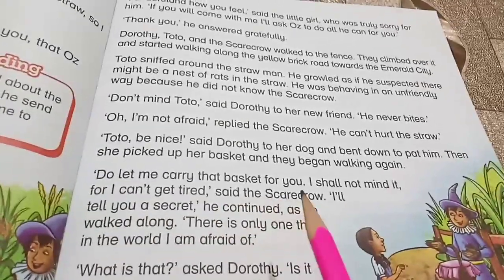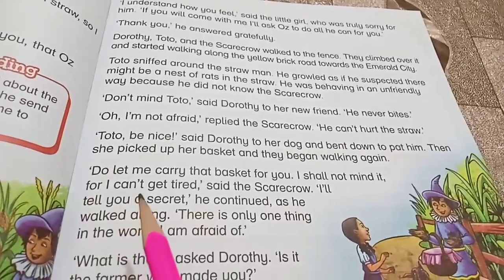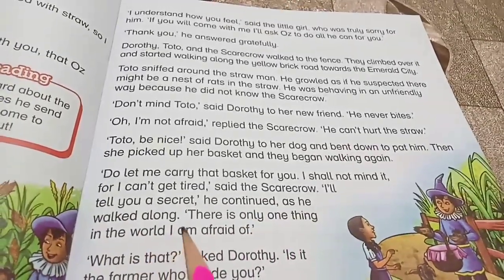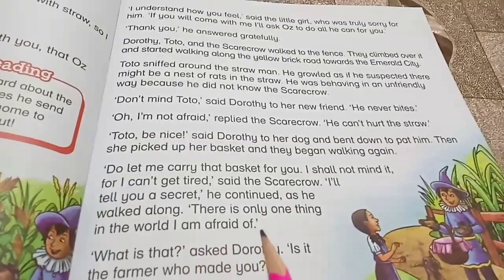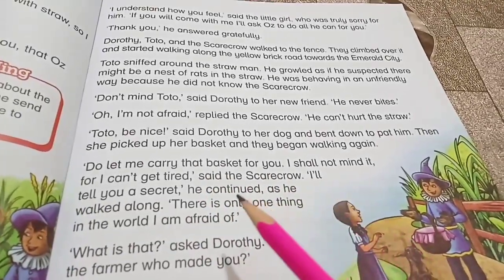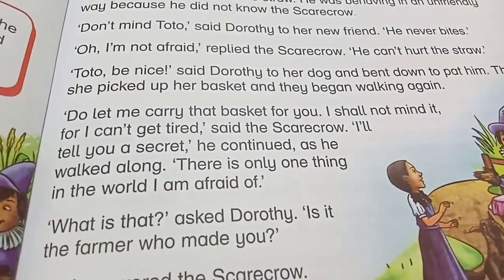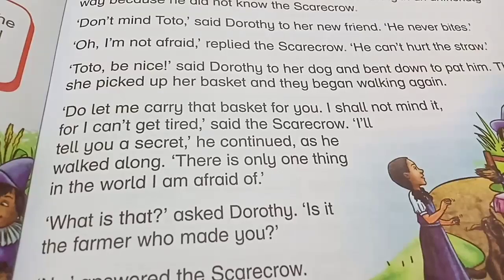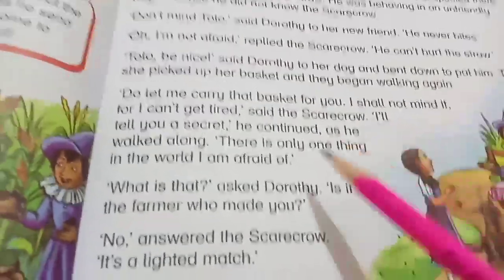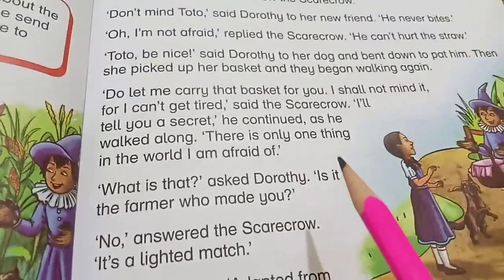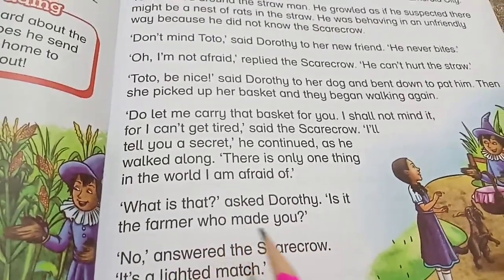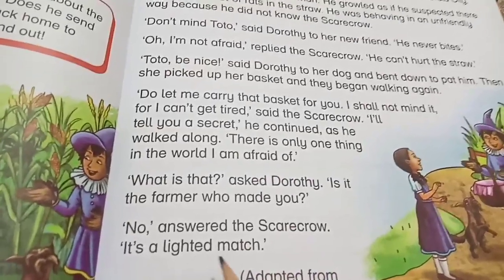Do let me carry that basket for you. I shall not mind it, for I can't get tired, said the Scarecrow. I will tell you a secret, he continued as he walked along. There is only one thing in the world I am afraid of. While they were walking, the Scarecrow offered Dorothy to give the basket of flour to him because, I'm made of straw, so I can't get tired. He shared his secret with Dorothy, that there is only one thing in the world of which he is afraid. What is that? asked Dorothy. Is it the farmer who made you? No, answered the Scarecrow. It's a lighted match.